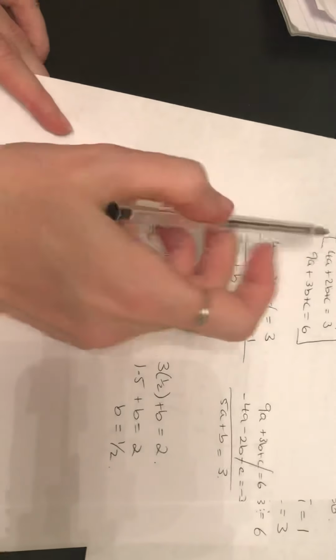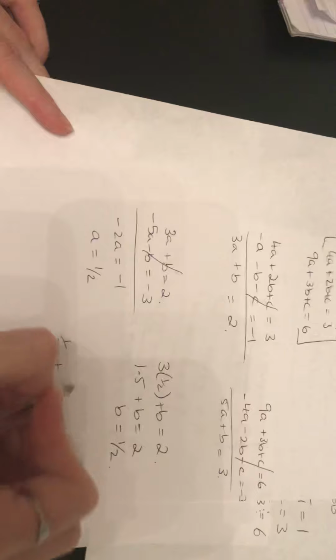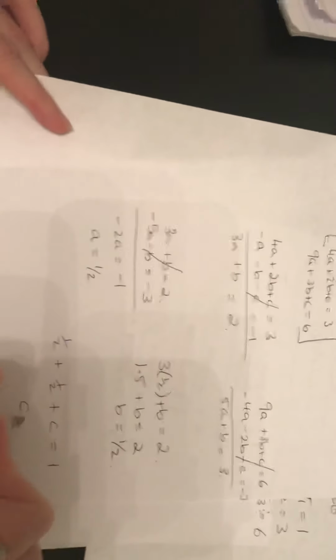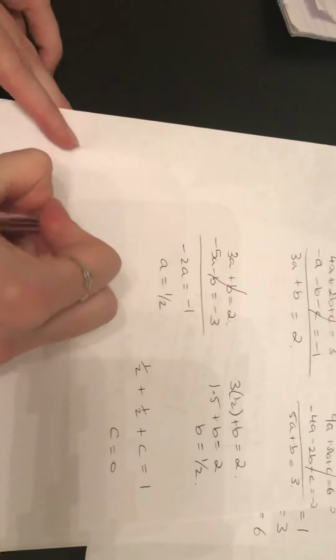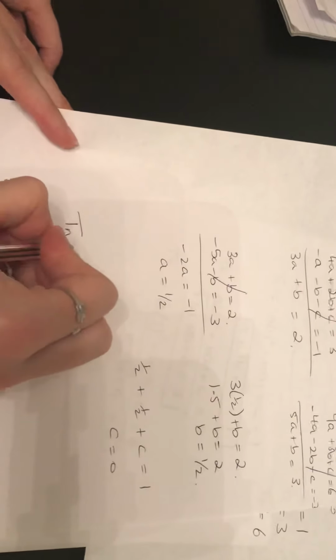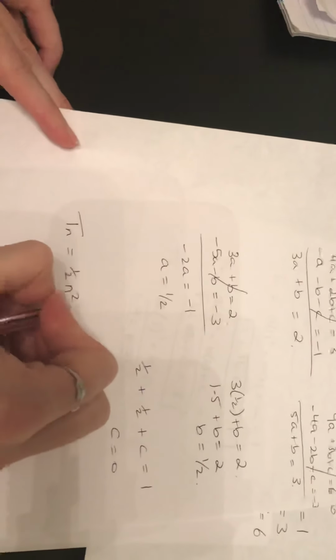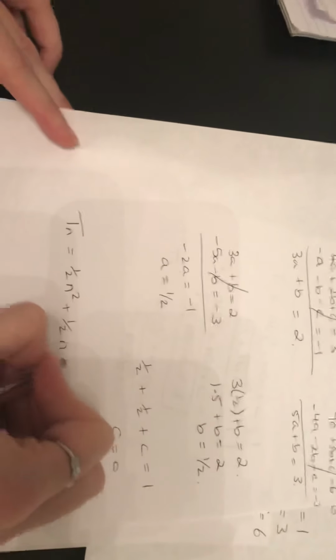And then c, well, a plus b plus c equals 1, leaves me with c is 0, which means that the general term is equal to a half n squared plus a half n plus 0. So I can just leave it like that.